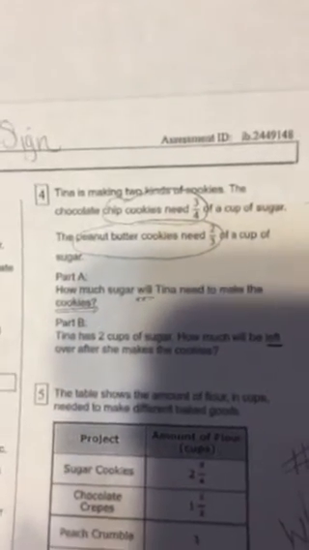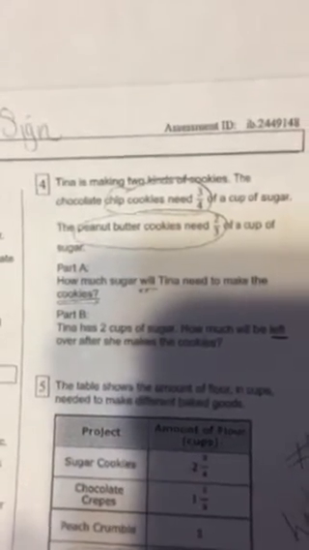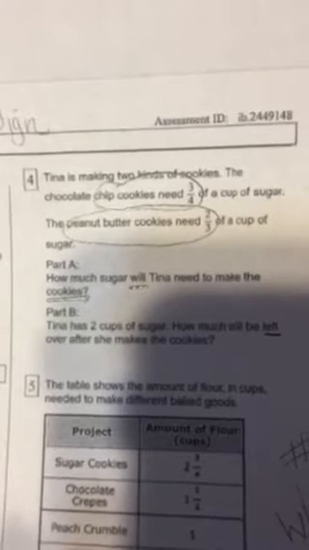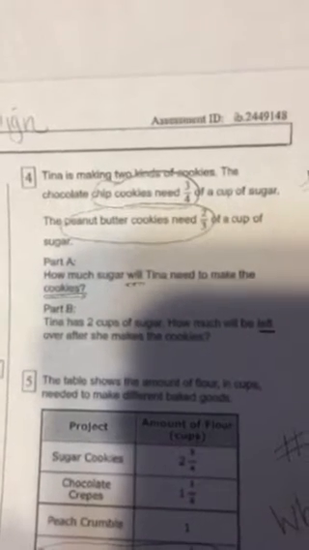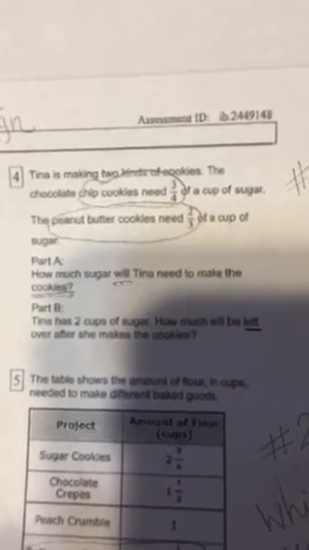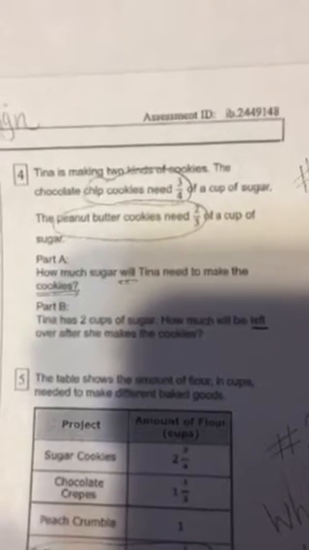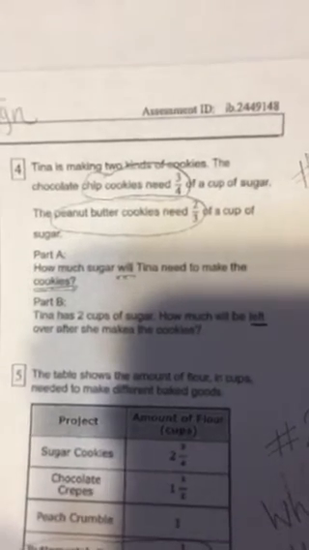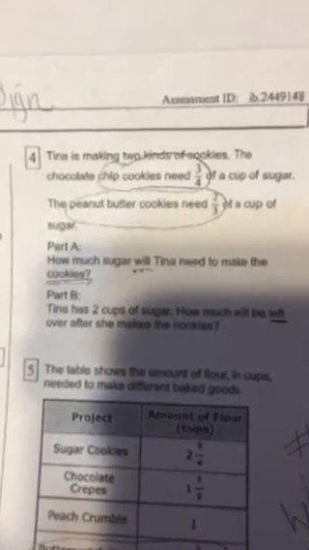So now we can stop what we're doing and look at what's happening. She's making 2 kinds of cookies. Chocolate chip need 3/4 of a cup of sugar. Peanut butter needs 2/3 of a cup of sugar. Make sure you understand that before you go any further. See it happening in your mind, pour the sugar in the bowls.